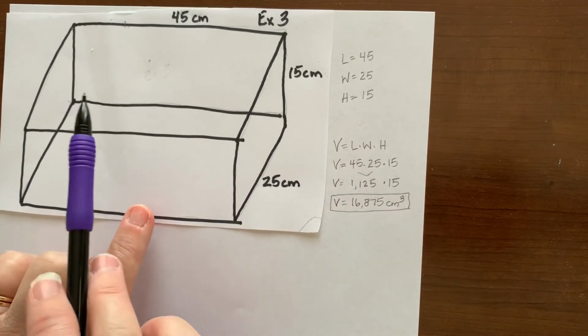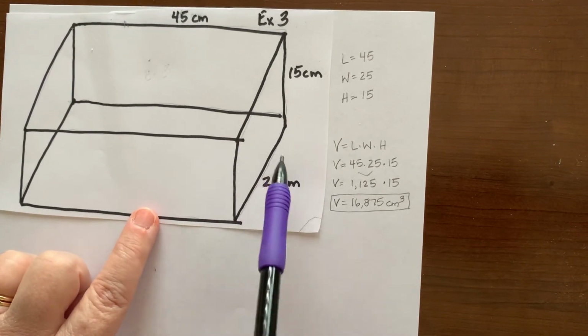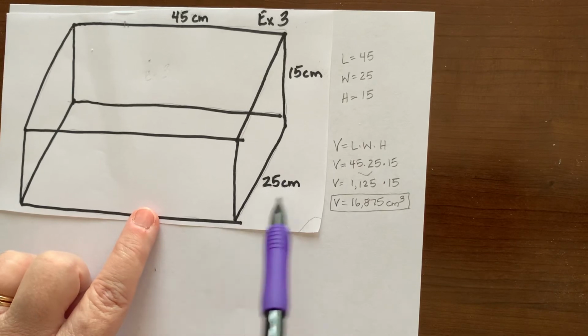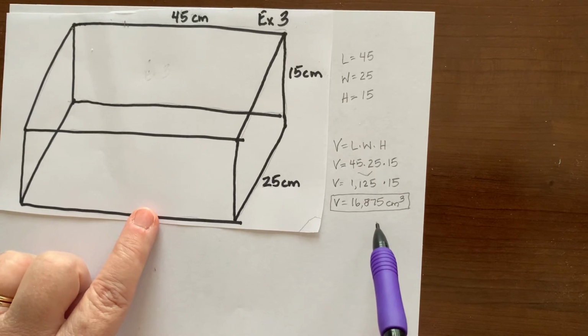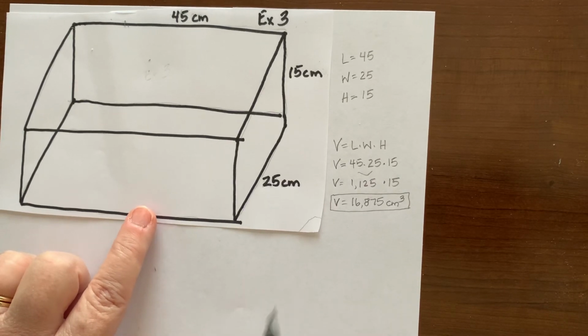So if this was to scale, so remember what to scale means, it means that if this was a box that was actually 45 centimeters by 25 centimeters by 15 centimeters, and I wanted to fill it up with cubes, it would take 16,875 cubes to fill this box. That's how I'm finding the volume of that.